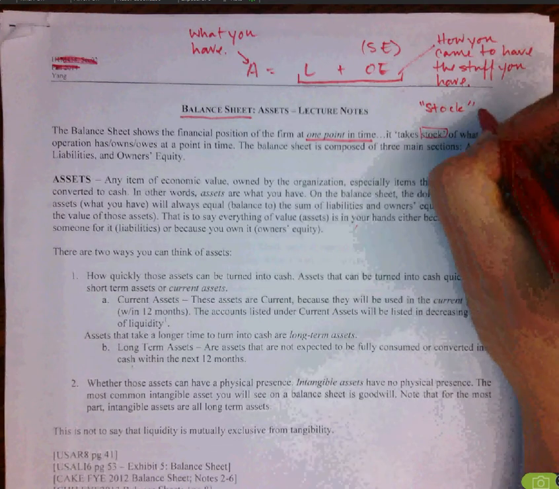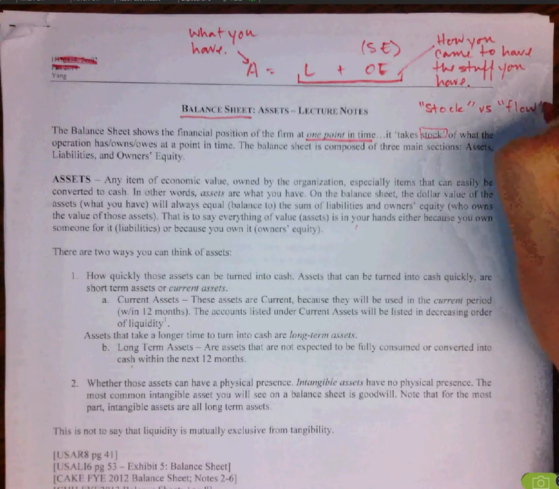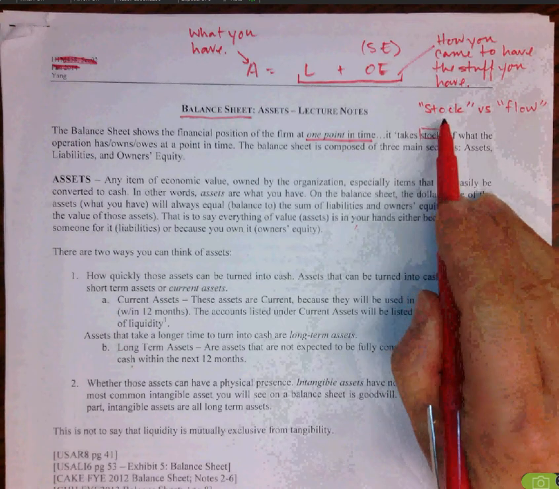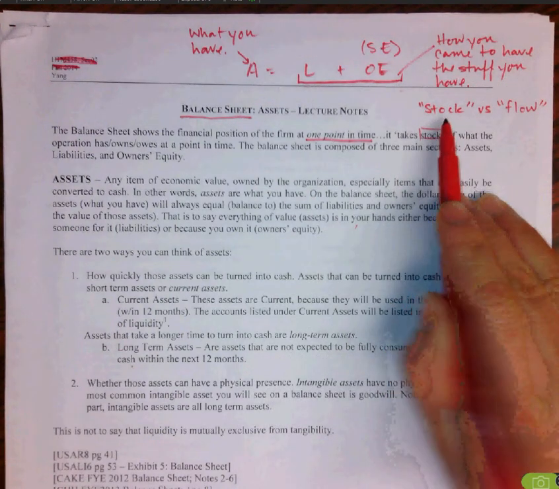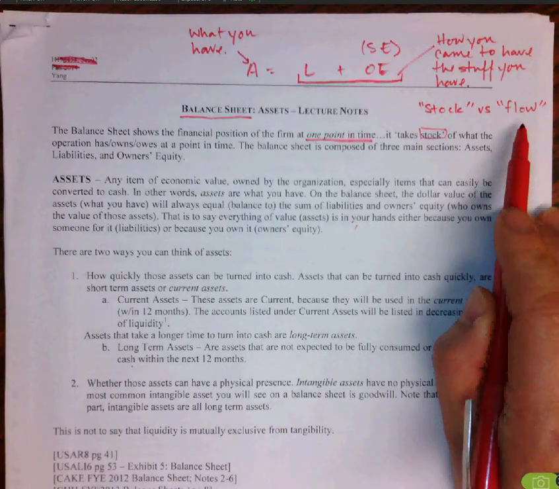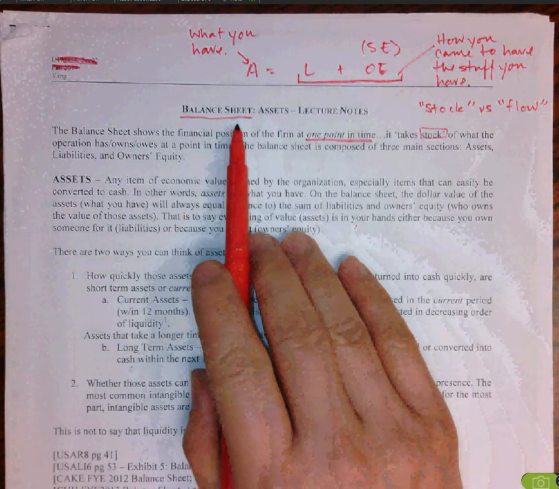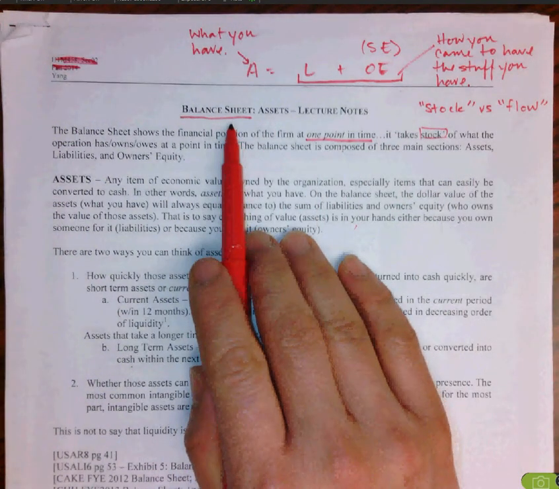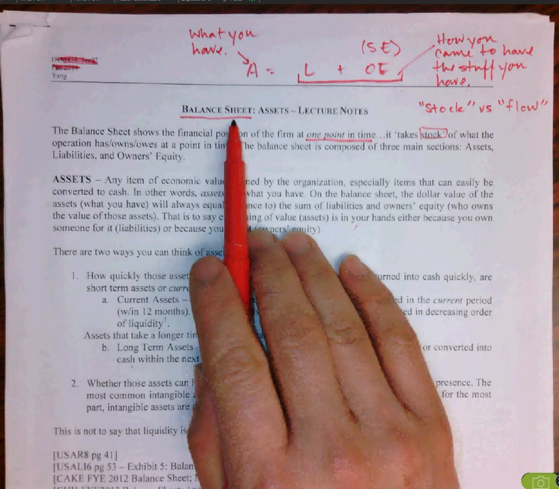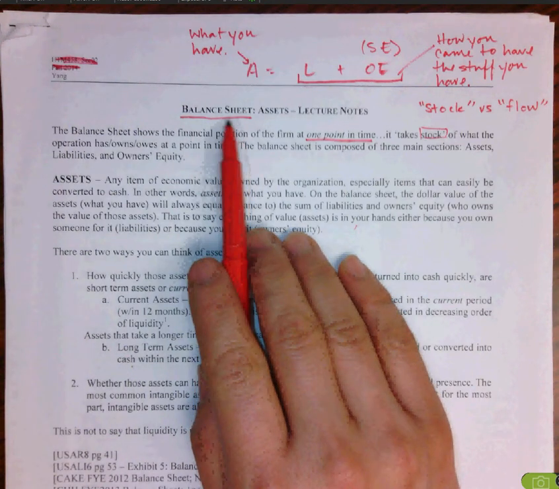Versus, you're going to hear this term also, a flow. The balance sheet tells you what you have at a point in time versus a flow, which tells you what happened during a period of time. Just by looking at one balance sheet, you can't say what happened during the year. You can only say how the company ended that year and what that company has at the end of that year.